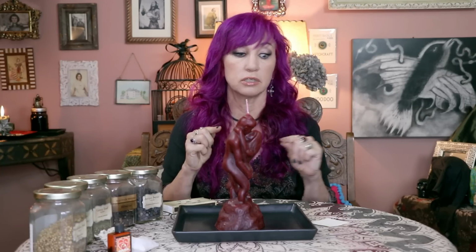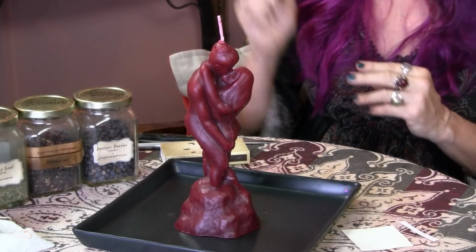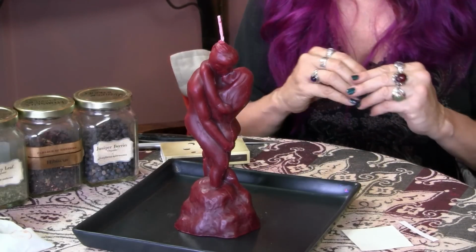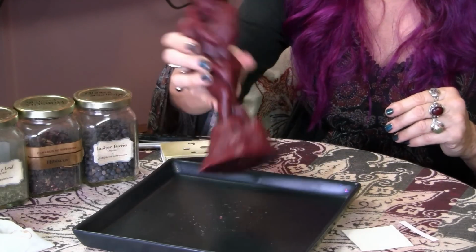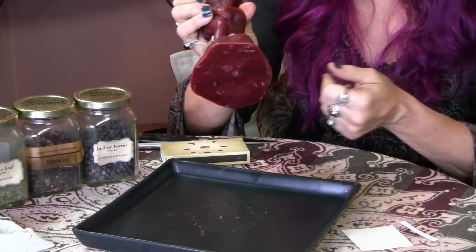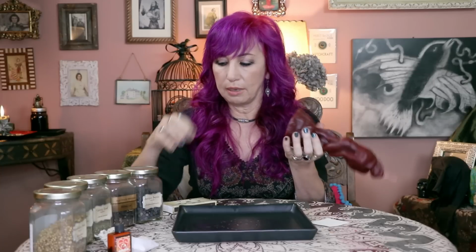Now what we're going to do is something that I've introduced in another video, which is called loading a candle. It's a different way of working with herbs and personal concerns and petition papers. It's a way of working a little bit secretly, but it's also a way of infusing that candle with the energy of what it is that you're wanting. So we're going to actually load this candle today. It's got a nice big round base, so it's a great example of a candle that's going to be a good one for loading. So what do I mean by loading a candle?